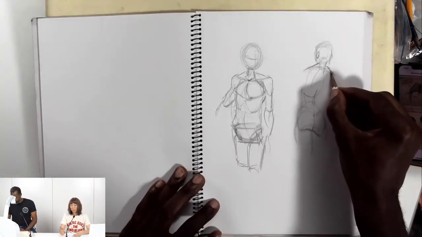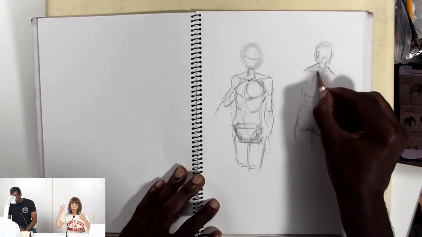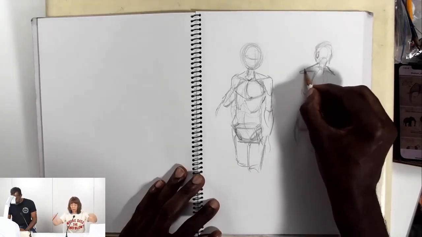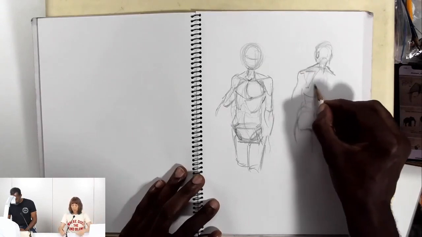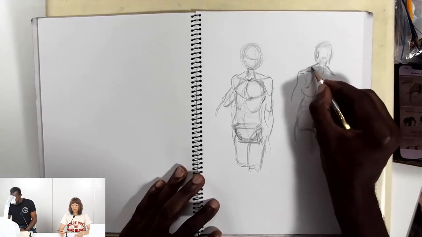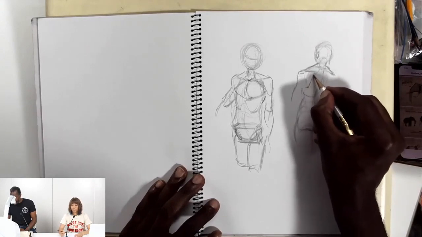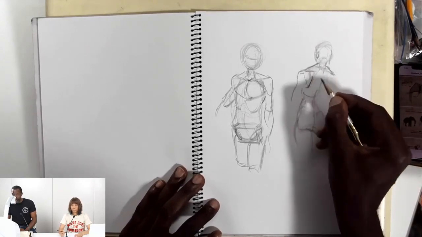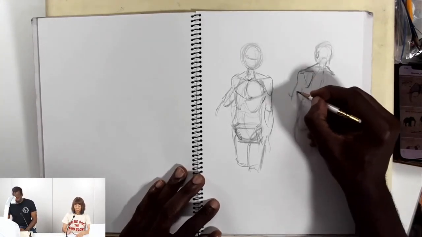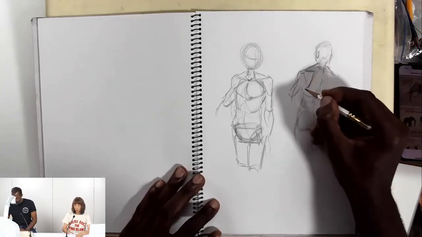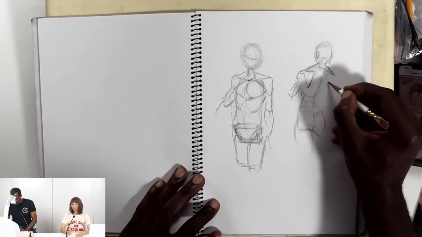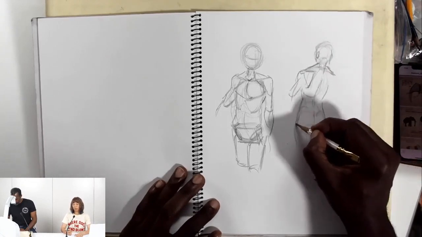Because I need that, I know underneath it you have the scapula bone, this triangle that you have here. If you draw the trapezius, you can get a sense of where the scapula is underneath.